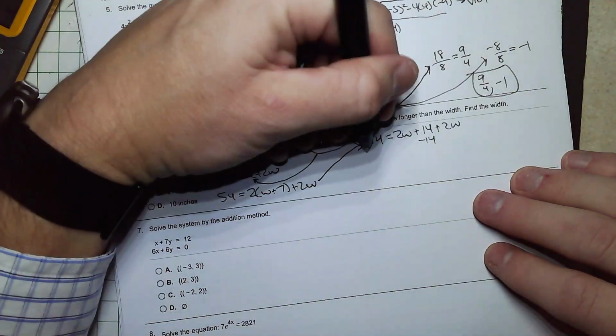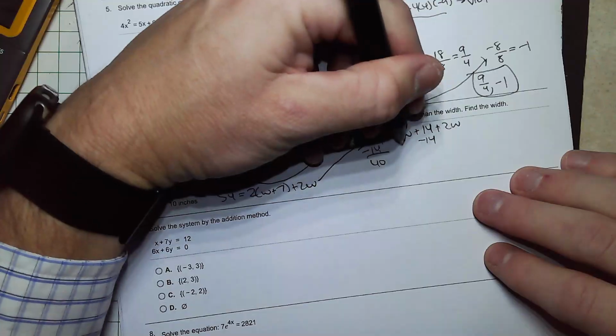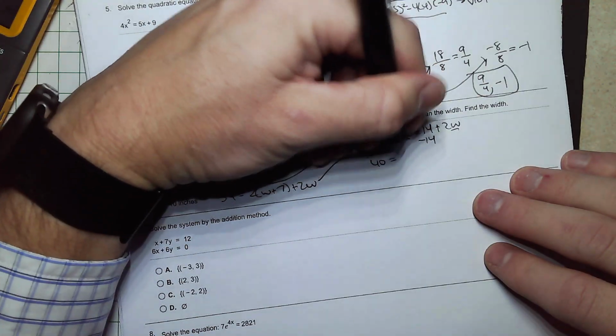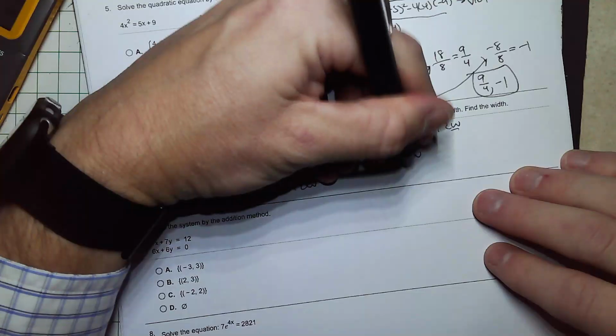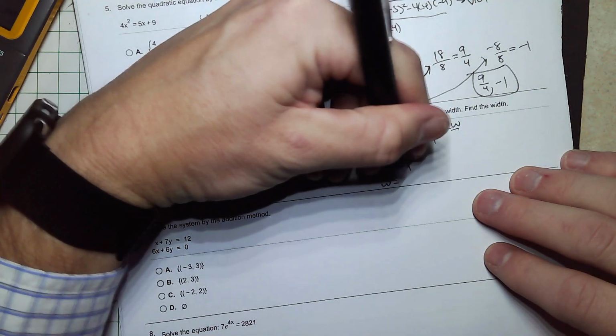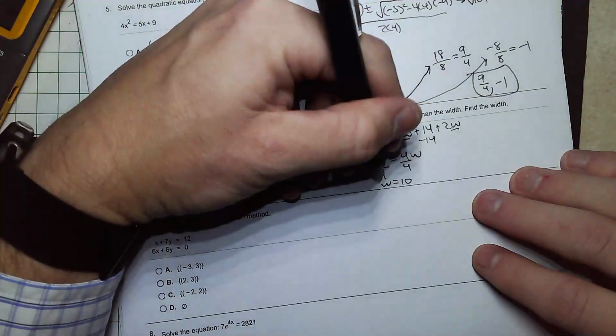Subtract 14, 40, and add those together, it'd be 4W. Divide by 4, divide by 4. W equals 10. So W equals 10, that's D.